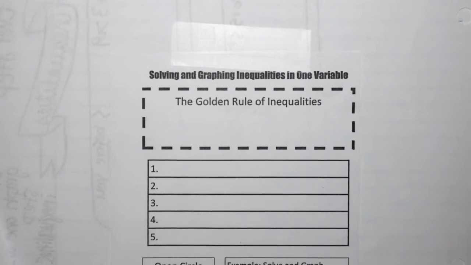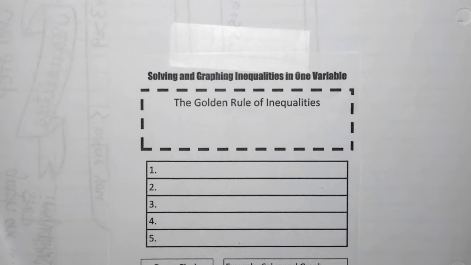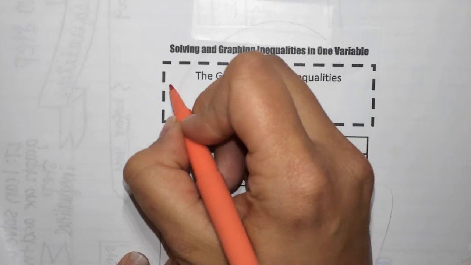All right, so the golden rule of inequalities is when you multiply or divide by a negative, flip the inequality.